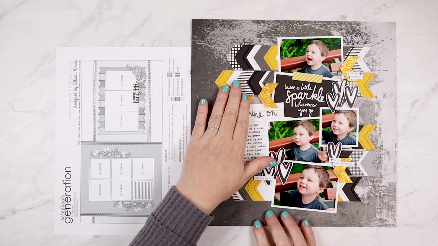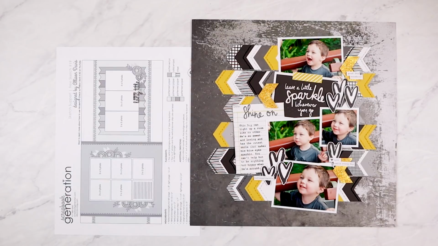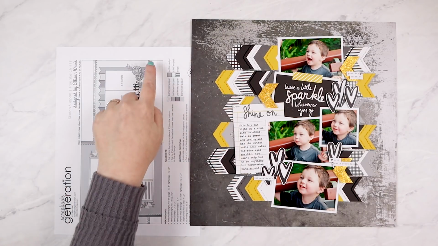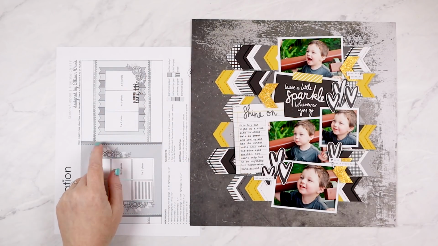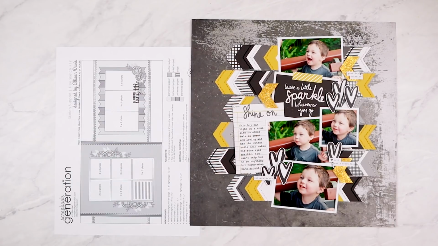Because the arrow strips are so detailed, I decided to remove the background piece behind the strips. The arrow strips are so detailed that I didn't feel like I needed it anymore. Plus, I used a pattern paper for my base paper, so it kind of fills in that background role anyway.